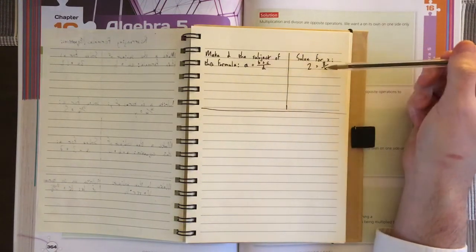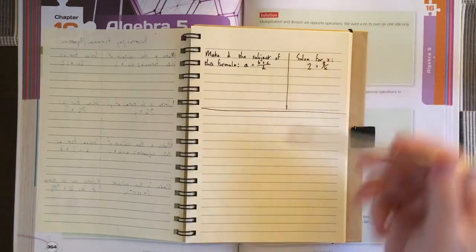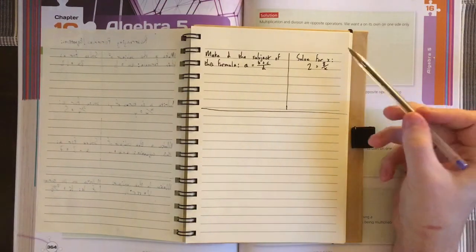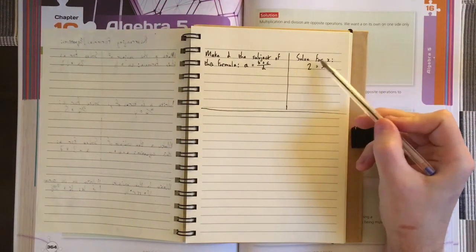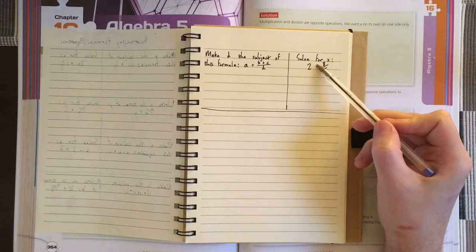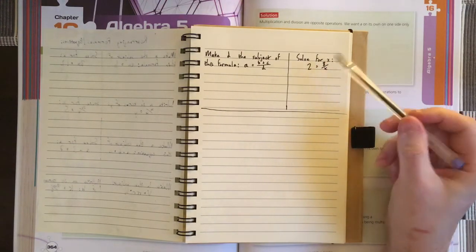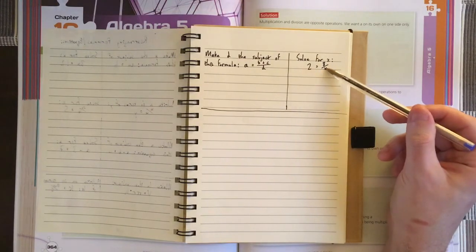So before I do that, I just want to look at something that we've encountered in algebra. It comes up a lot in trigonometry, where we're looking for one of the sides in a triangle. So for example, solve for x: 2 is equal to 8 over x. If I'm solving for x, I want to get x on its own.